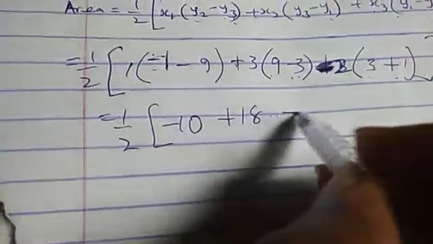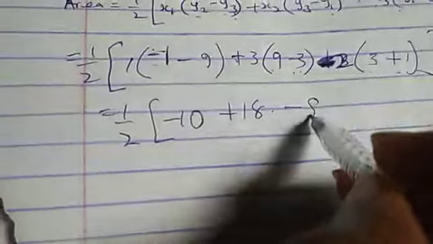3 plus 1 is 4, minus times 2, that will be 8. So we should know that this one gives me 0. Since the area of the triangle is 0, then we say that the 3 points are collinear. Statement here: since the area of the triangle is 0, then the given points are collinear.